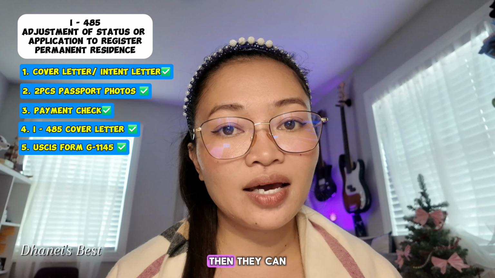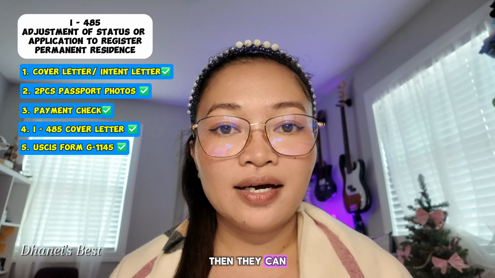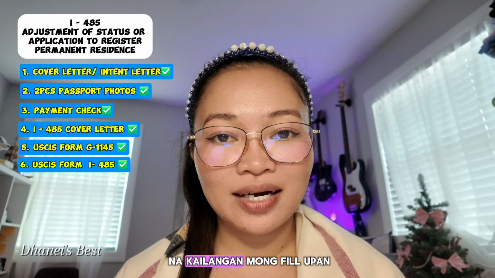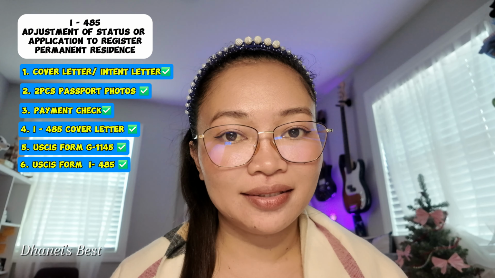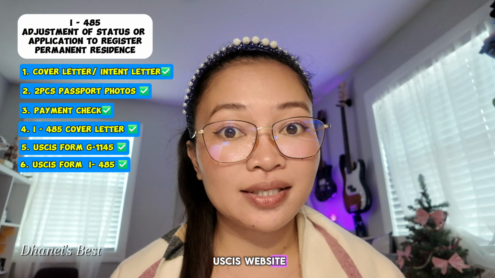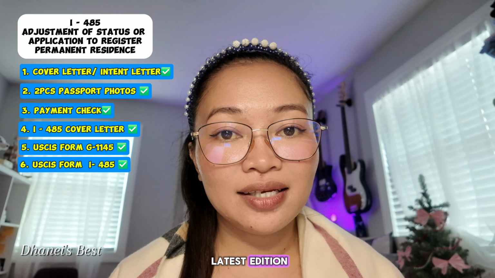Next is the USCIS Form G-1145. So, you're going to write there your complete name, your address, your phone number, and your email address so that whenever the USCIS will receive your applications, then they can send their notifications to you immediately. Then, the USCIS Form I-485. So, ito yung form na kailangan mong fill upan. Make sure na ang form na ito is latest or updated. I-search mo yan sa USCIS website. Makikita mo talaga na latest edition.